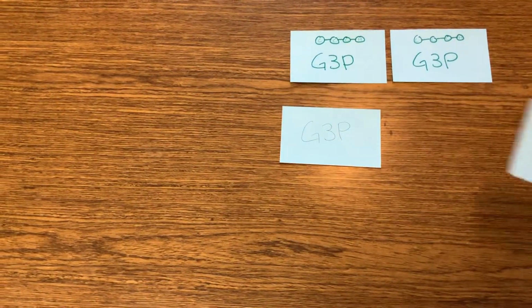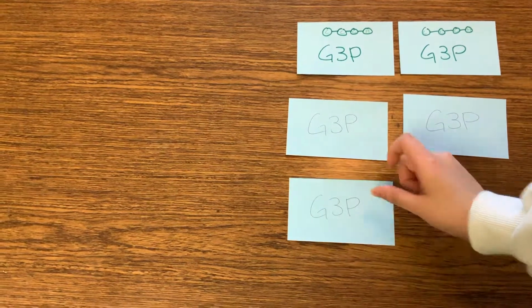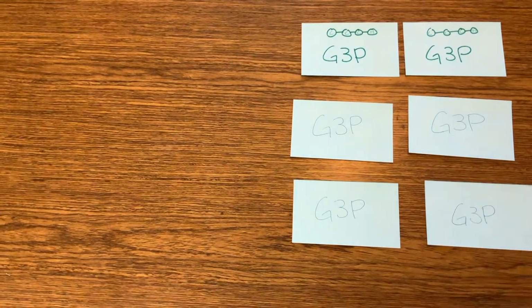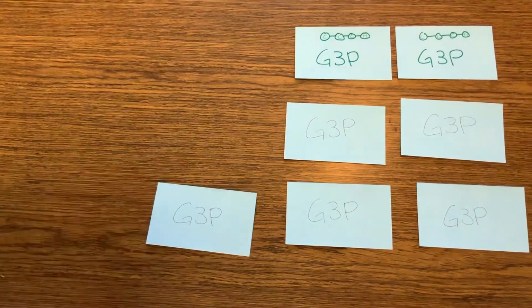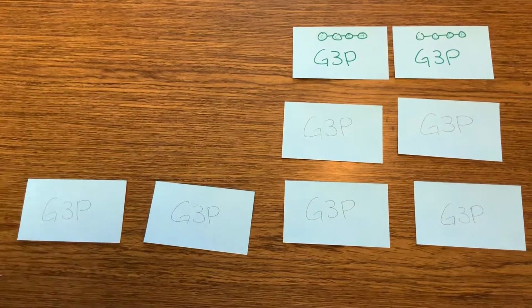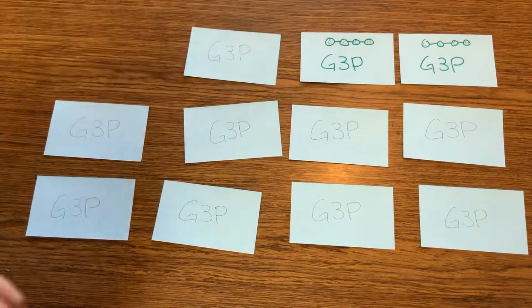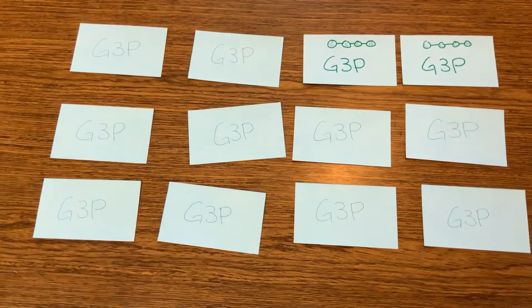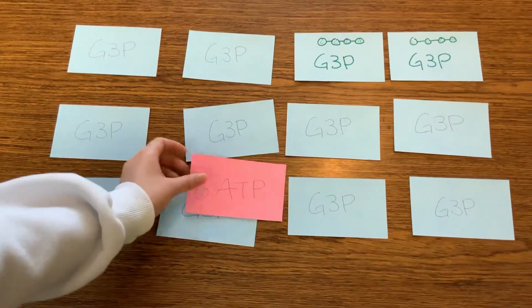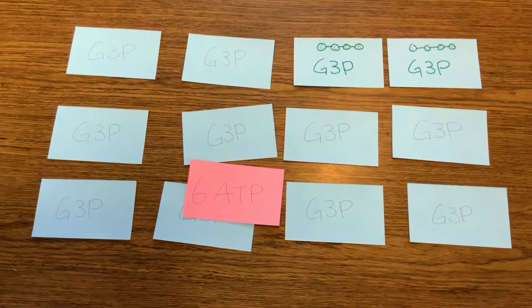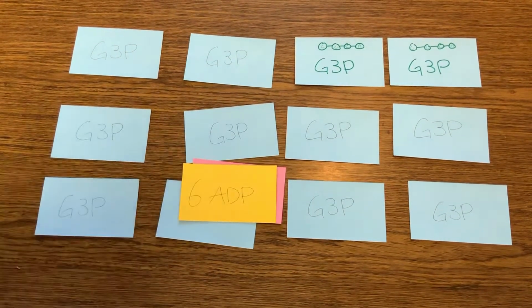Because there are 6 cycles happening together, it's not just 2 G3P created. It's actually 12 G3P created. During this process, 6 ATP is converted to 6 ADP.